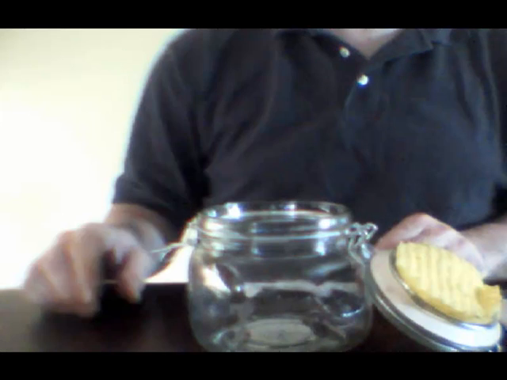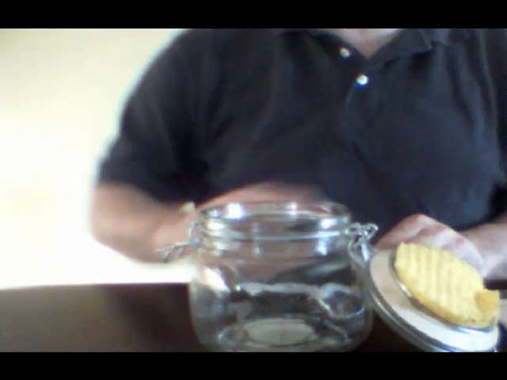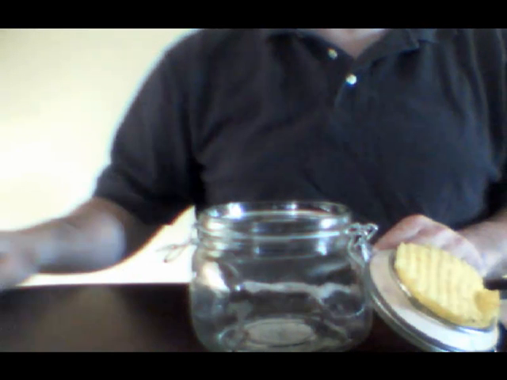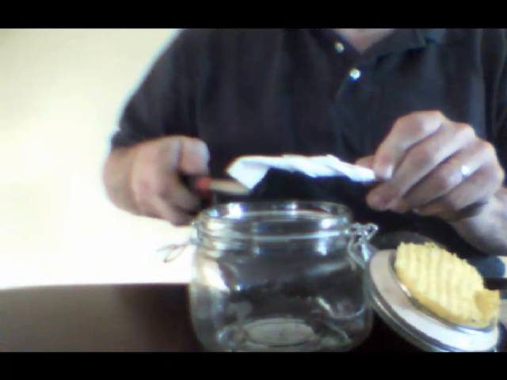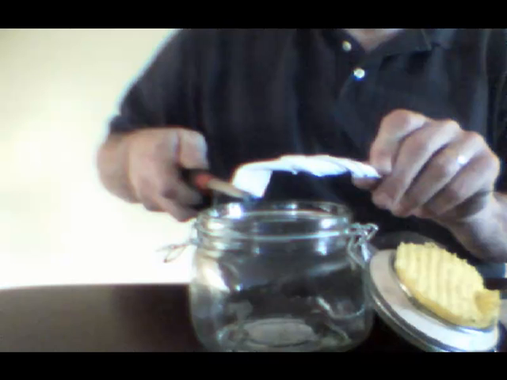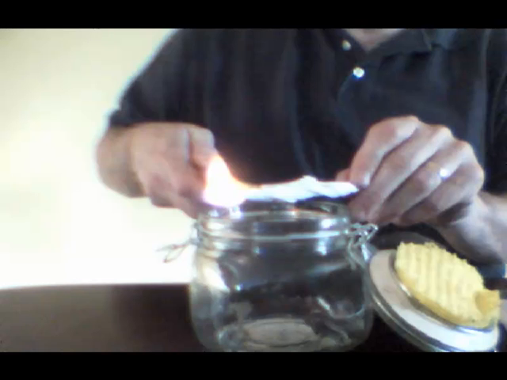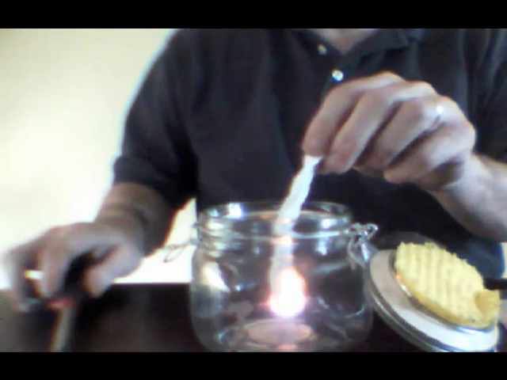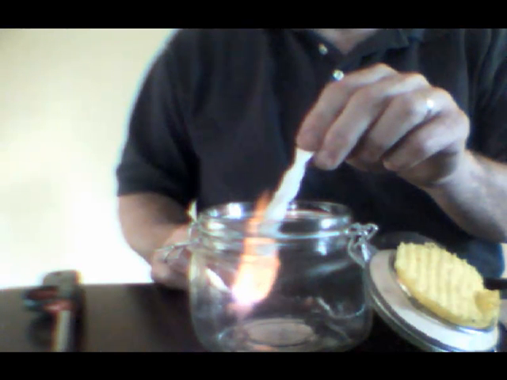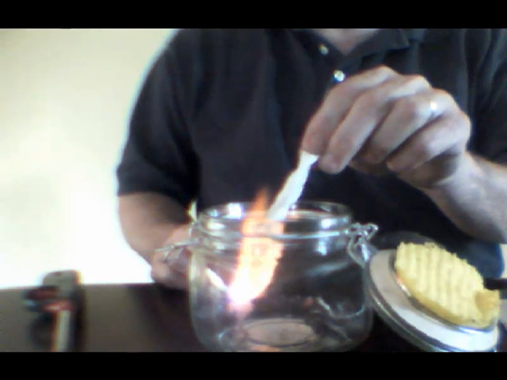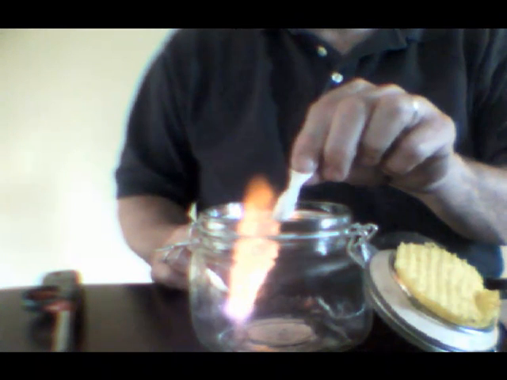As you can see, we have our sponge, which is placed into the lid. We have our jar, and what we're going to do now is light our fake cigarette, or in this case the paper, let it burn, and place it into the jar. The reason we're doing that is because we want to simulate how the smoke gets into your lungs. The jar is going to serve as your lungs, and the sponge is going to serve as the tissue of your lungs. Okay, so it's burning.